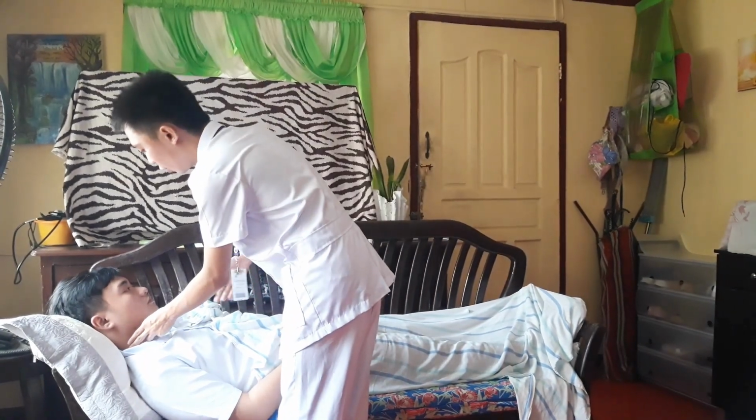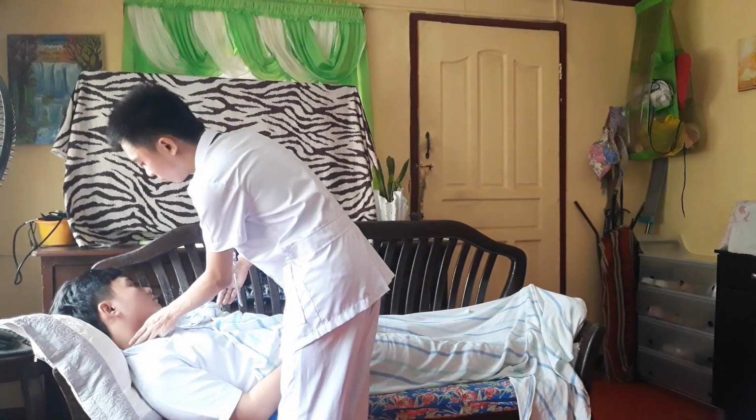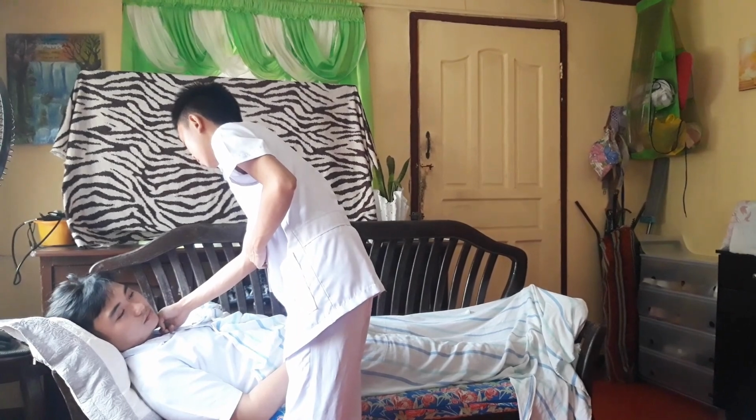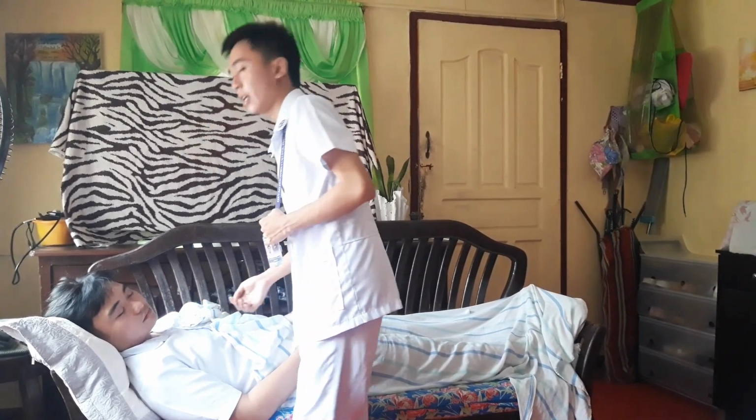So can you turn your head, sir, for me, please? Okay, thank you. So turn the client's head slightly away from the side being examined. Place the bell of the stethoscope over the carotid artery and ask the client to hold his or her breath for a minute, and auscultate the carotid artery, listening for a bruit. If a bruit was heard, gently palpate the artery to determine the presence of a thrill. So repeat the preceding step on the other side.